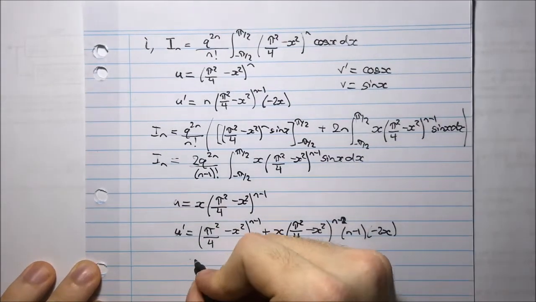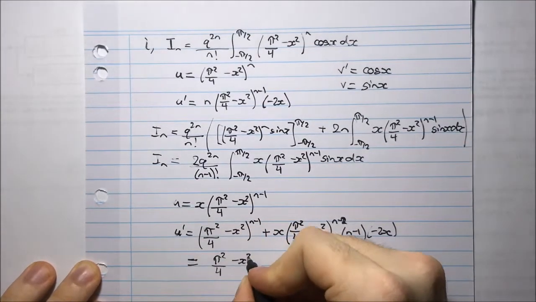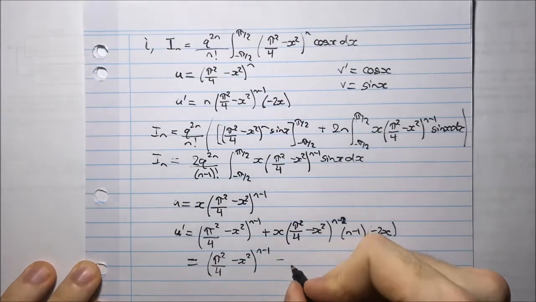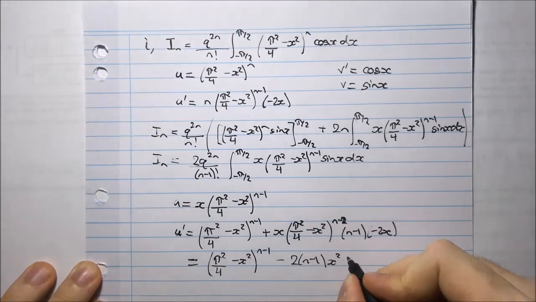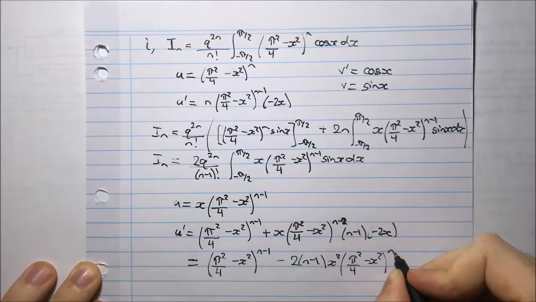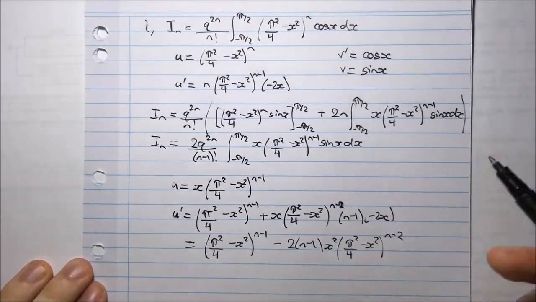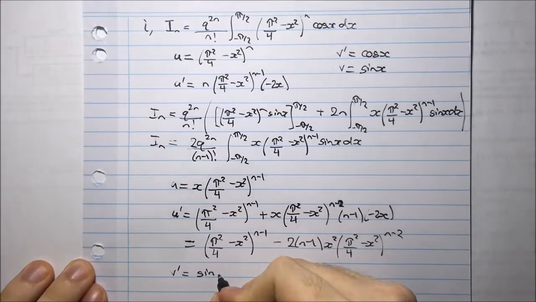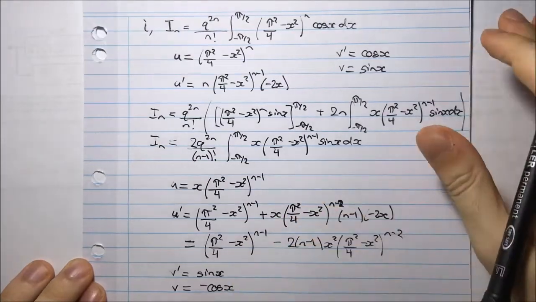Let's tidy that up a little bit. That's equal to (pi squared on 4 minus x squared) to the power n minus 1. Now I have a negative 2, n minus 1. I have x times x is x squared, and (pi squared on 4 minus x squared) to the n minus 2. So that was a bit of work in itself. That's just to work out what u dash is. And my v dash, well, that's sine x. And so my v is going to be minus cos x. Remember, when you integrate sine, it's minus cos.